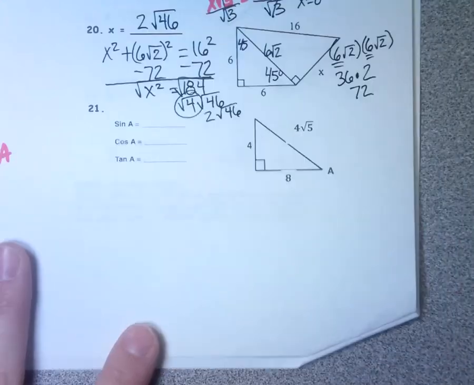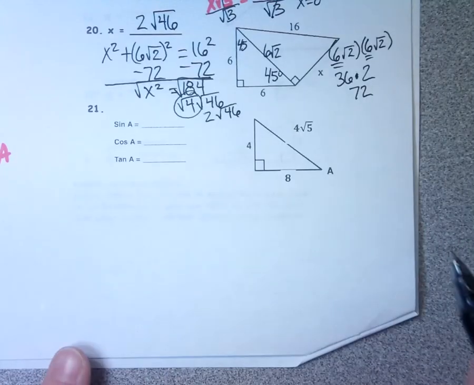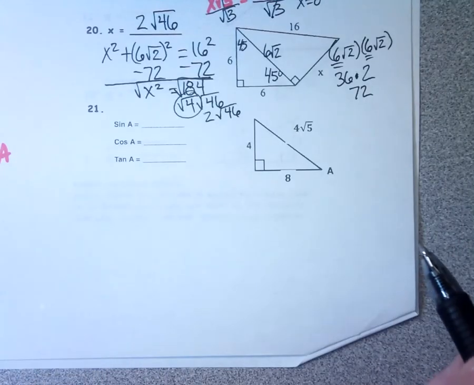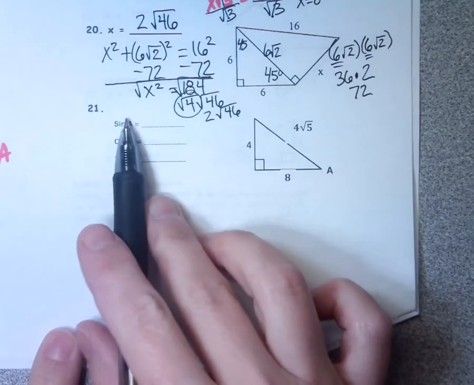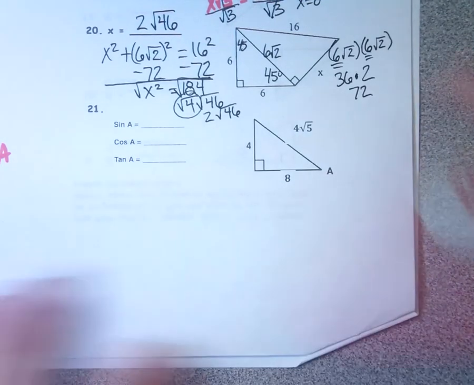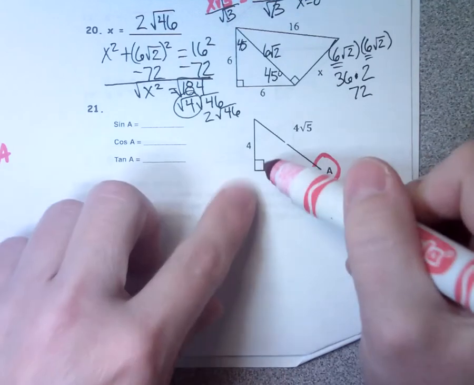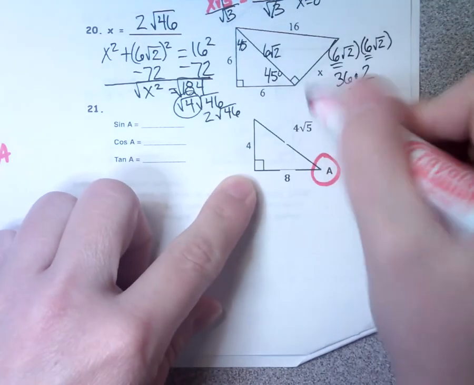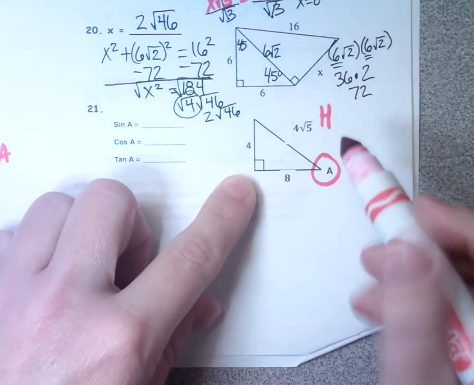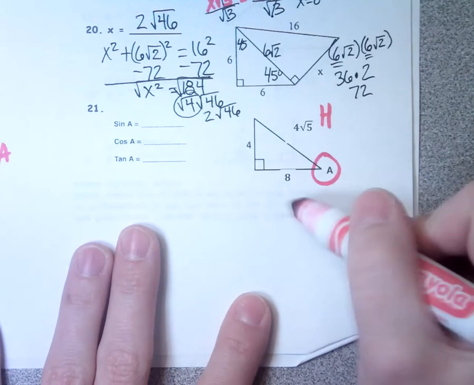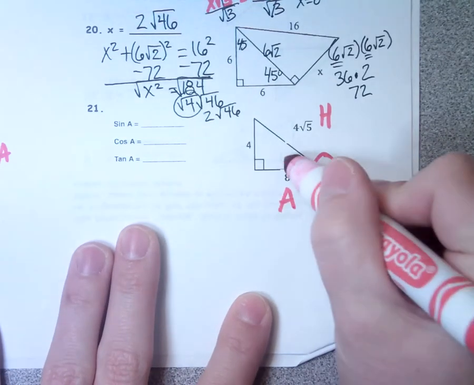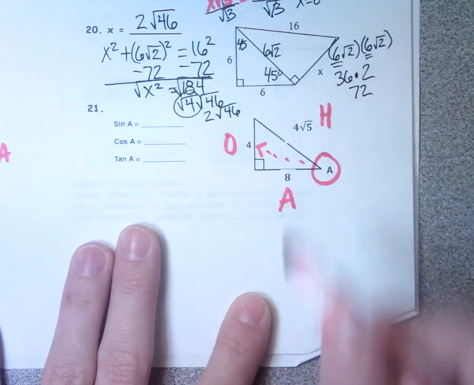Okay, 21. Here I am. I'm looking for sine, cosine, and tangent. So we're all talking about angle A. So let me come over to angle A and start labeling. Across from the right angle is always the hypotenuse. Right next to it is adjacent. And all the way across from the angle is opposite.